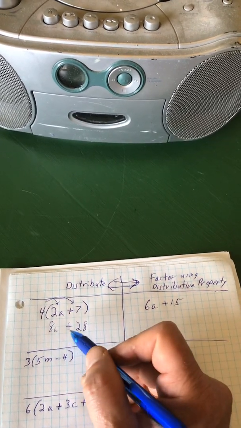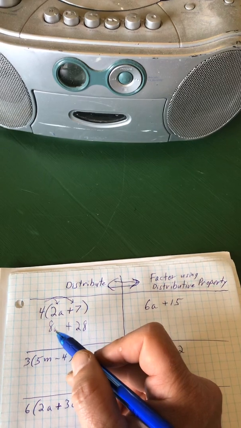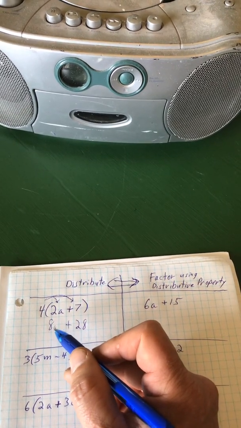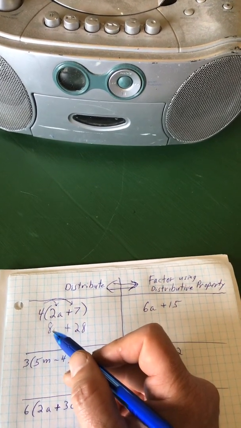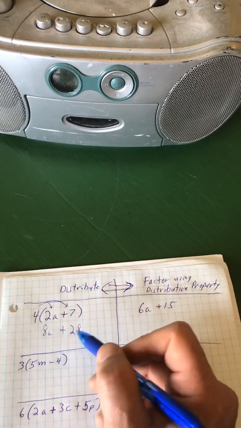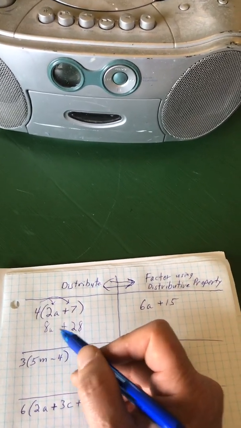Right, this is called an algebraic expression. It's an algebraic expression because this term has a variable in it. This expression has 2 terms. The terms are linked together by the pluses and the minuses.